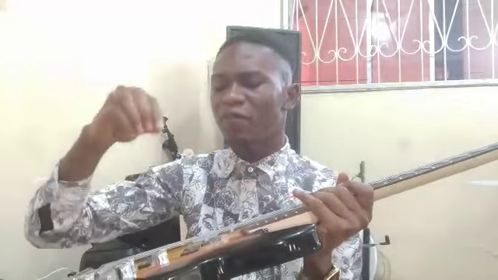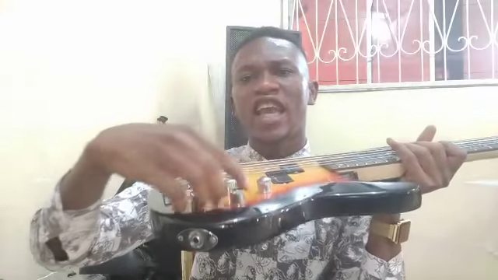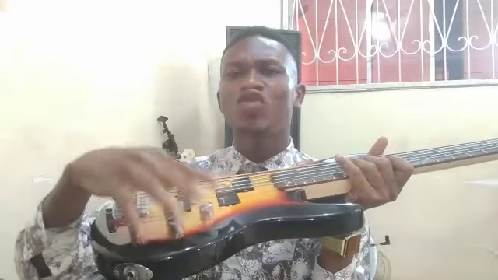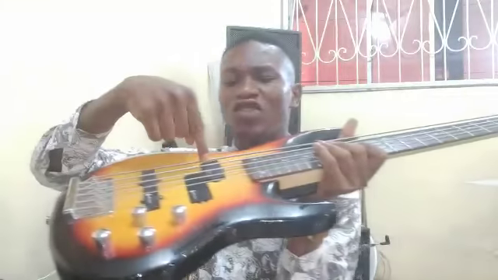Now, in each of these parts, there are certain components. Number 1, these buttons here are the volume and the tone controller. These lines that you see here, we call the pickup. This segment you see like this is called the bridge.